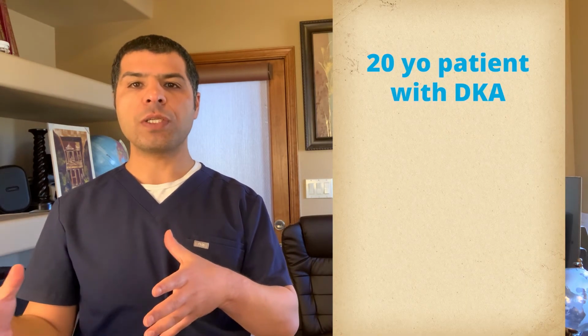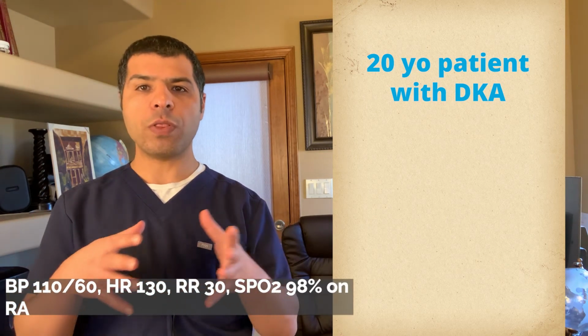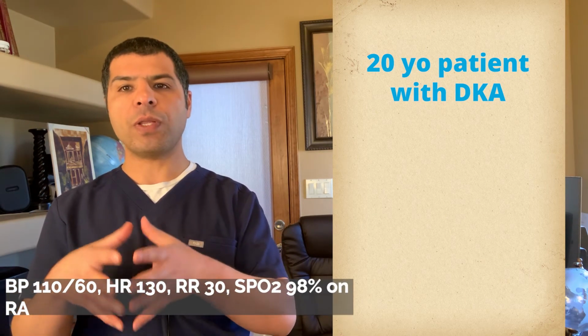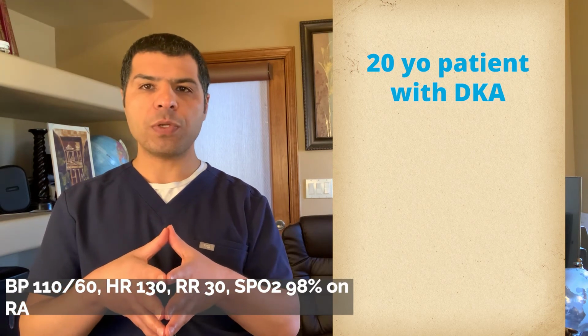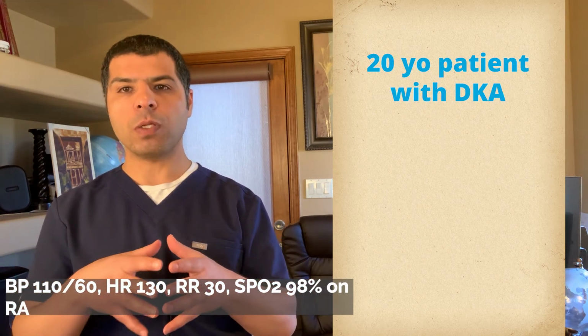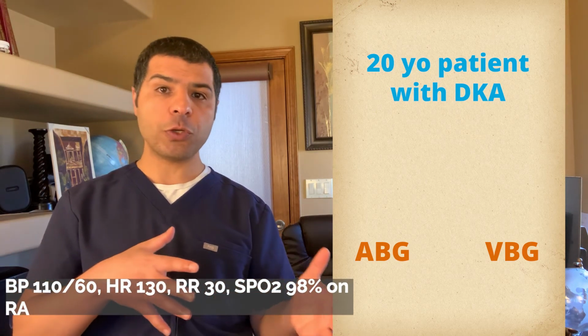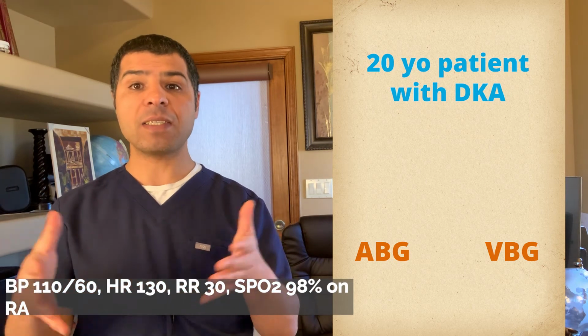A 20-year-old patient with type 1 diabetes presented with abdominal pain and recurrent vomiting. Blood sugar was 400, ED physician suspected DKA, IV fluid resuscitation started, initial vital signs: blood pressure 110/60, heart rate 130, temperature 98, respiratory rate 30, SpO2 98% on room air. ED physician ordered ABG while awaiting the rest of the blood work. Would a VBG, venous blood gas, be a good alternative to assess acid-base status in such a case?